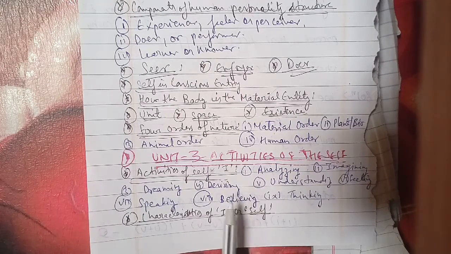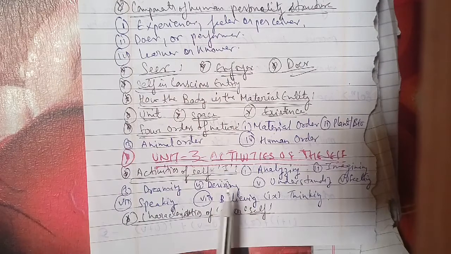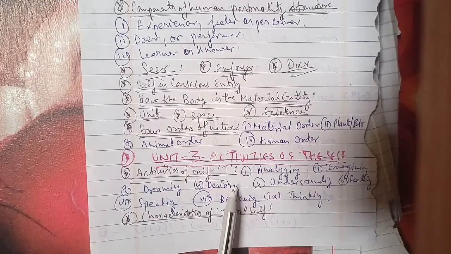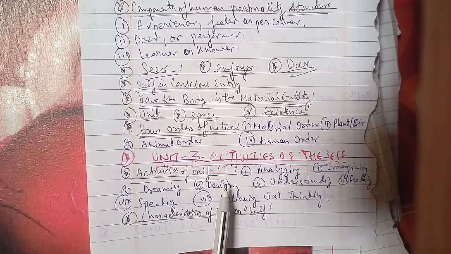We'll discuss another question. Can the activities of the self be definite? Give names of both the definite and indefinite states of activities as well. So for that, yes, the activities of the self can be definite, and the definite state of activity is Swatantra, and the indefinite state of activity is Paratantra.